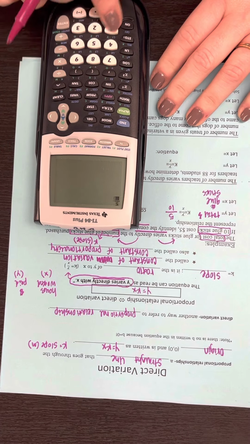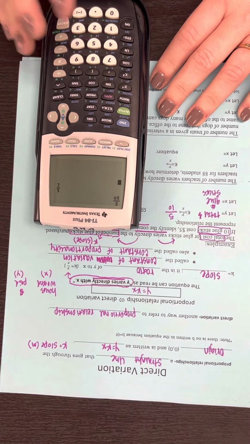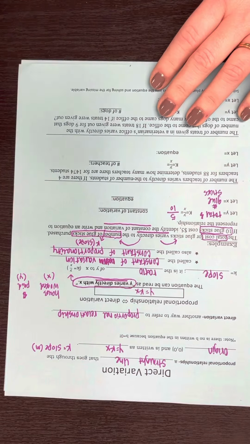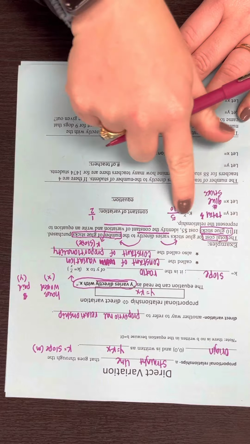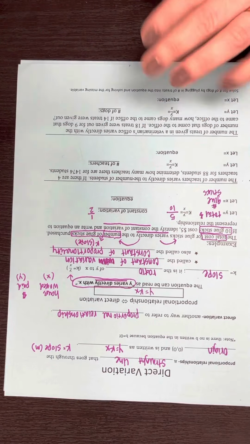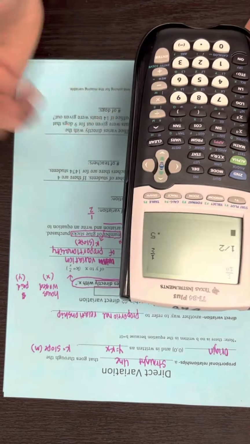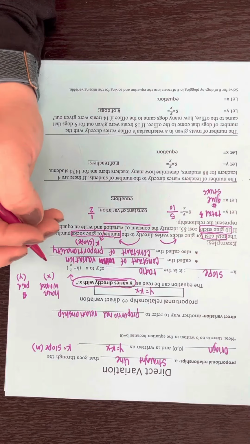We'll put it in as 5 over 10. And that gives our slope as 1/2. Our constant of variation is 1/2. Since this is money, though, I'm going to say 1/2 is also equal to 0.5. So we'll say it's 50 cents.